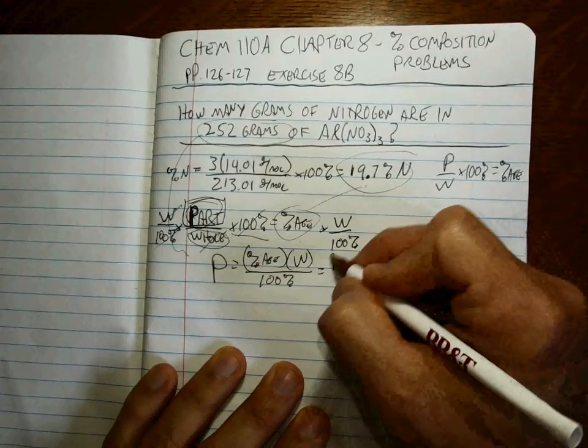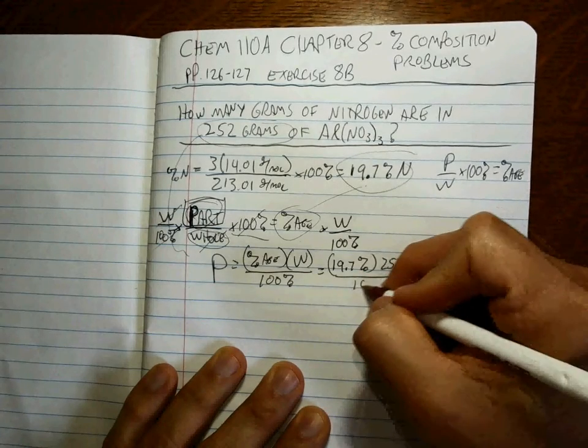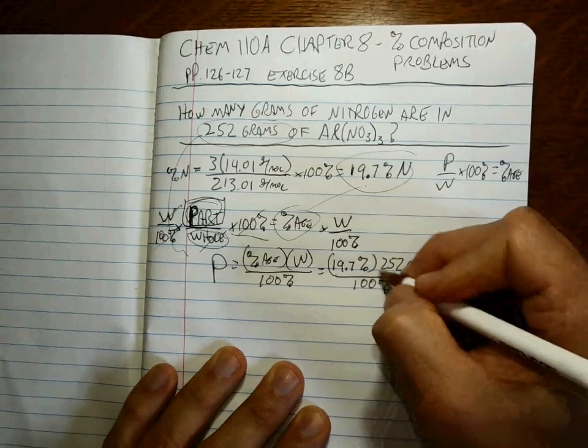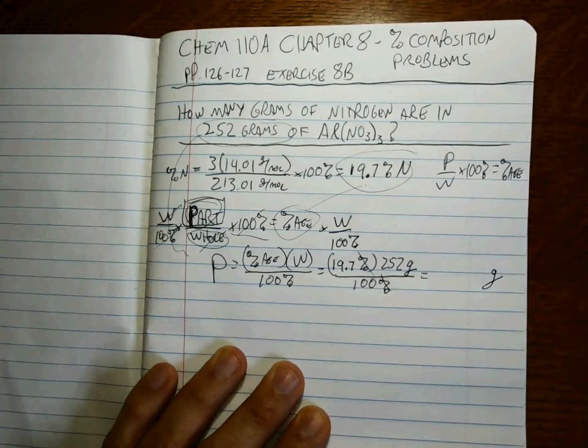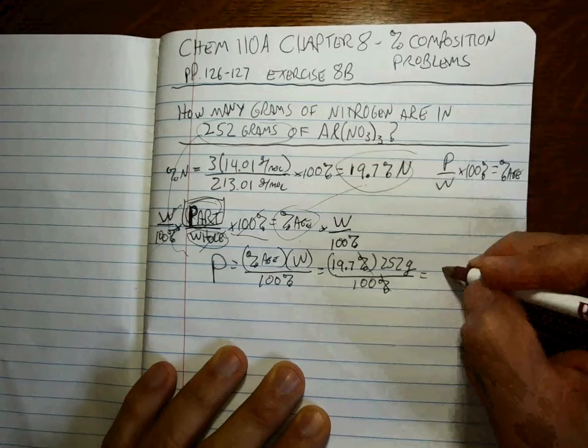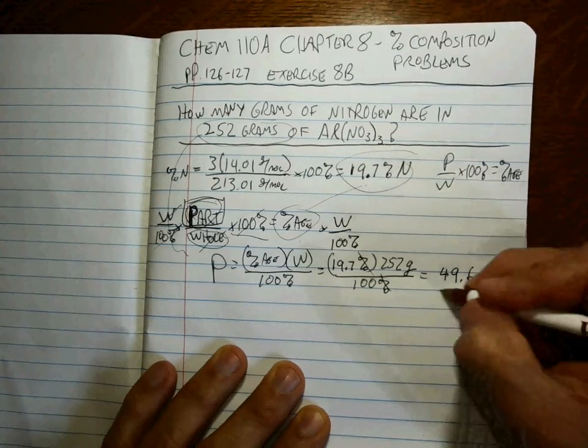19.7% times 252 grams divided by 100%. Notice that percents cancel. We're left with units of grams. And 19.7 times 252 divided by 100 is, with 3 sig figs, 49.6 grams. Now, does that make sense?